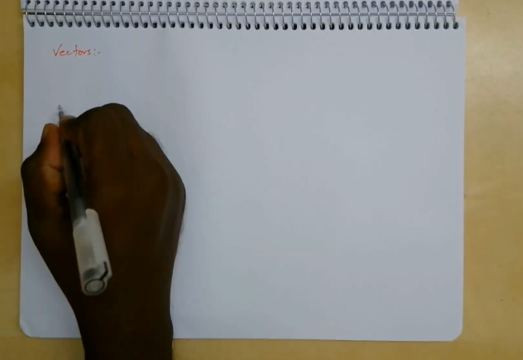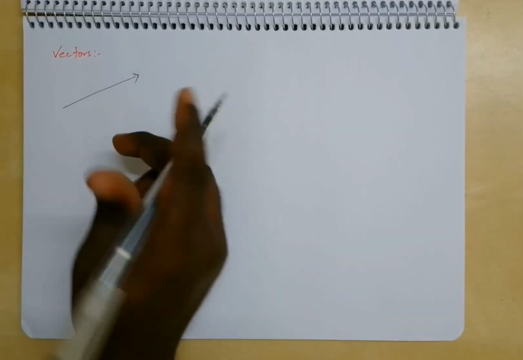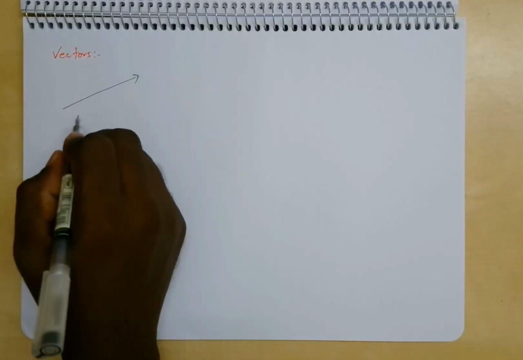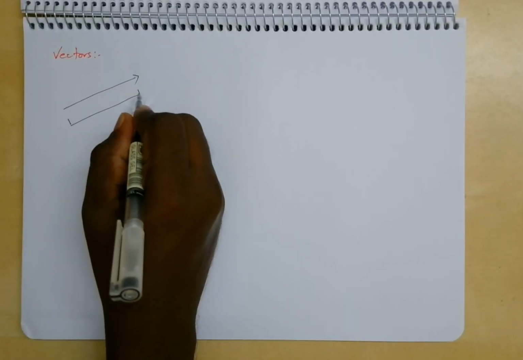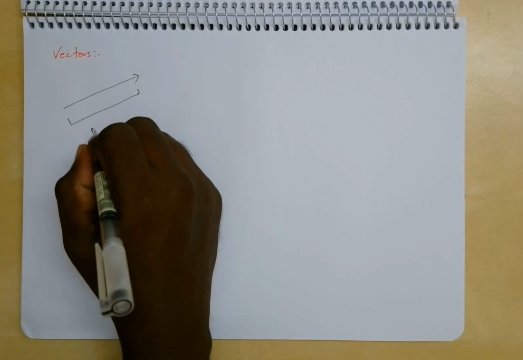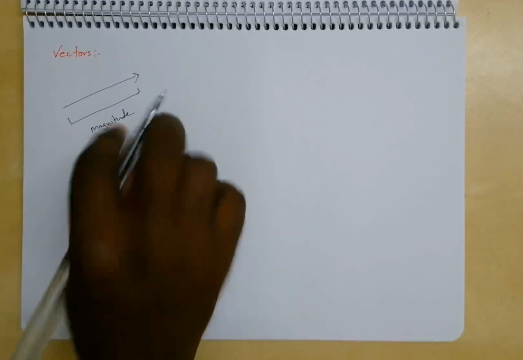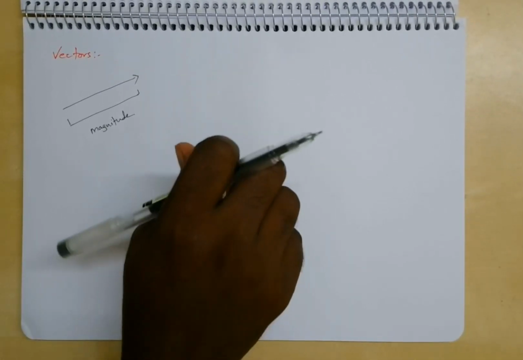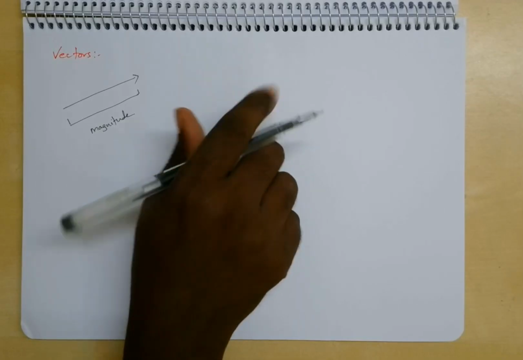Okay. So now a vector is denoted by an arrow. In this arrow, the length of the arrow is called the magnitude.